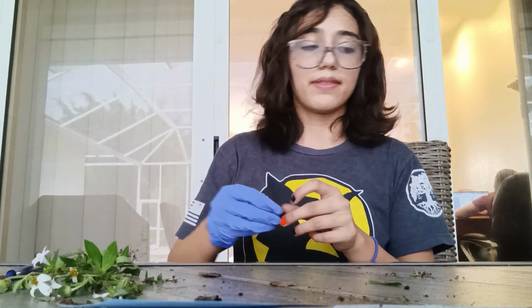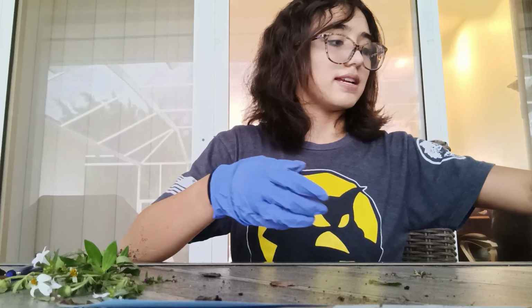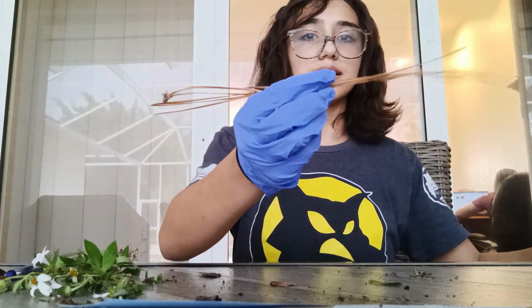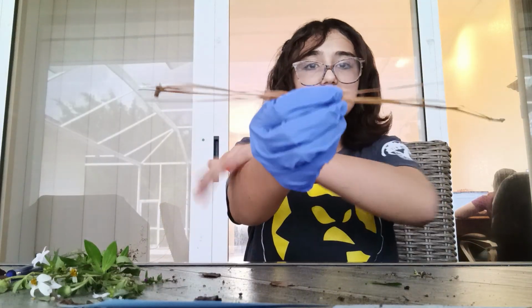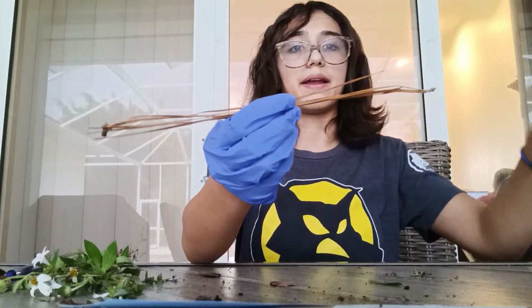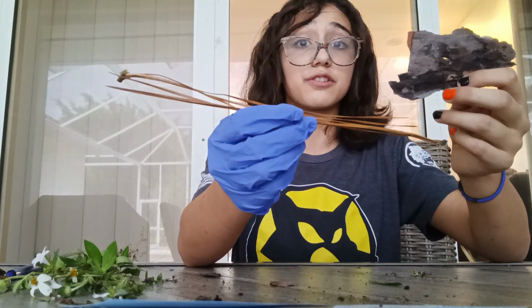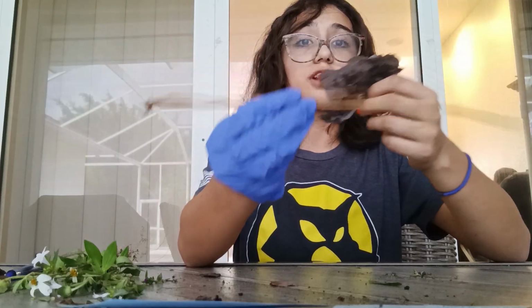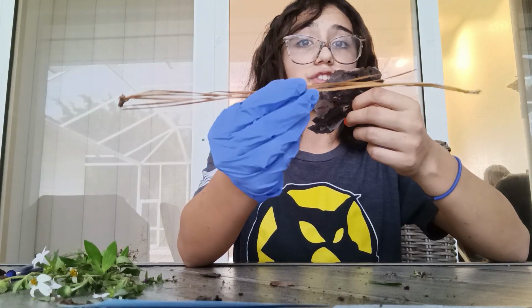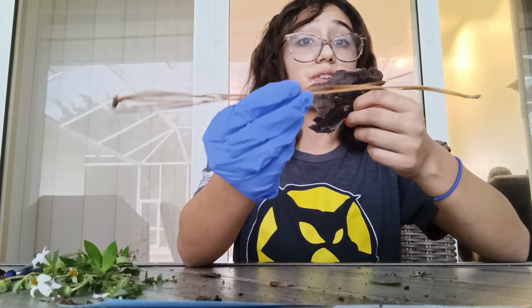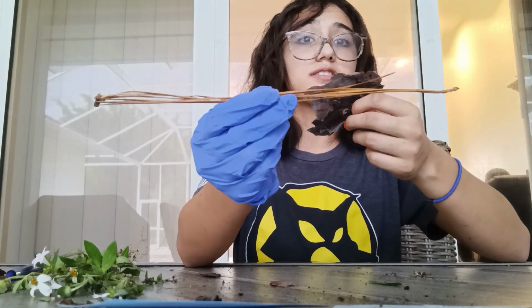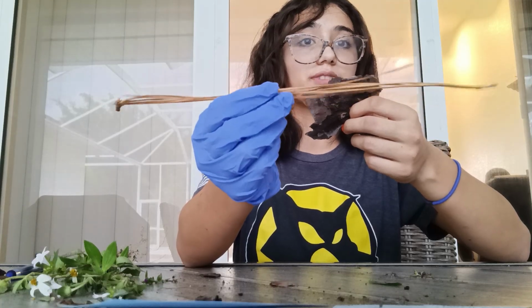And the next one that I have is needles, pine needles, and also pine bark. These are both from the pine tree. They're both classed as gymnosperms. The needles are long needles attached to the branch for their structure. Their function: needles perform photosynthesis, and pine needles are adapted to reduce water loss.